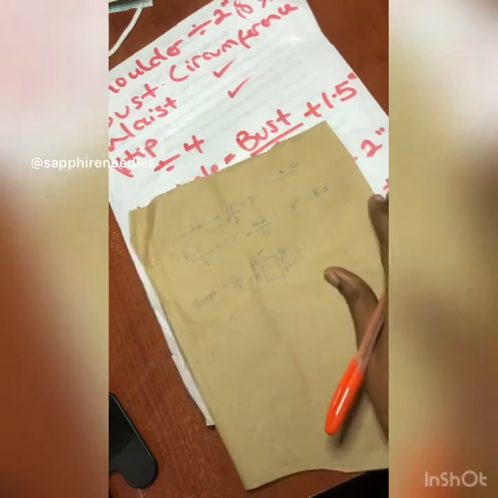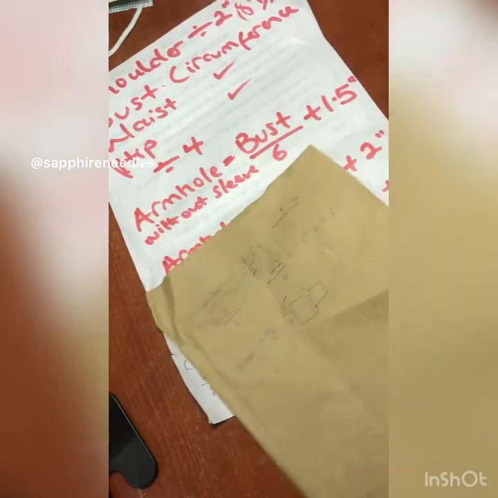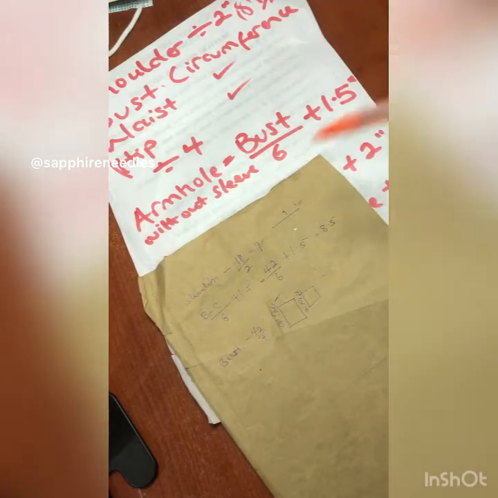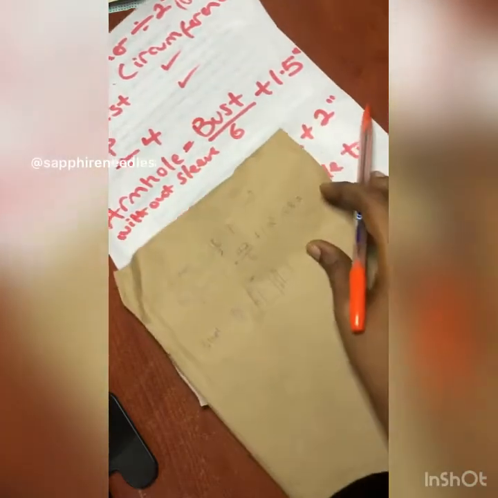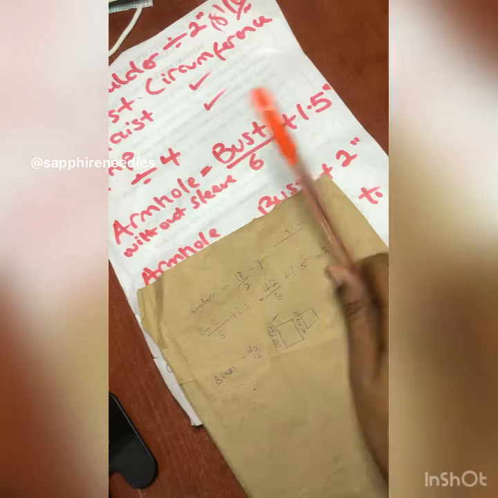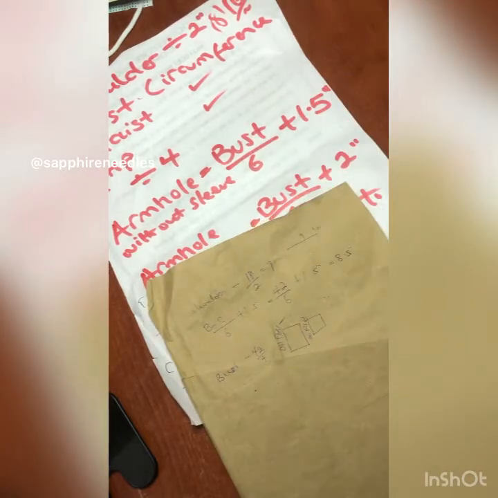I hope you understand. Then let's move over to the armhole. The armhole is just around from your shoulder around to your underarm. That part is the armhole, where you put your hand through a garment. To get your armhole is bust divided by 6 plus 1.5.